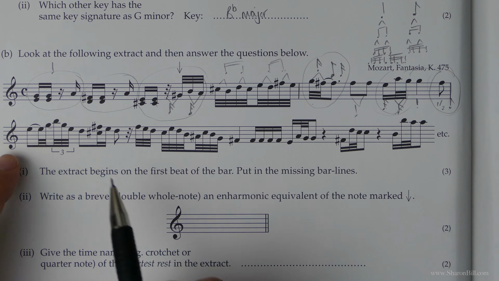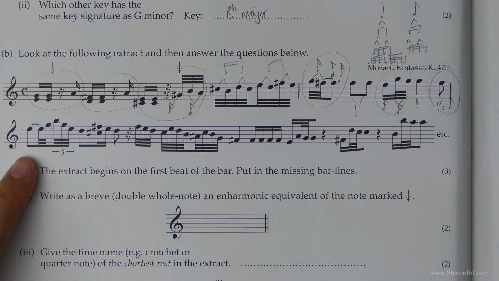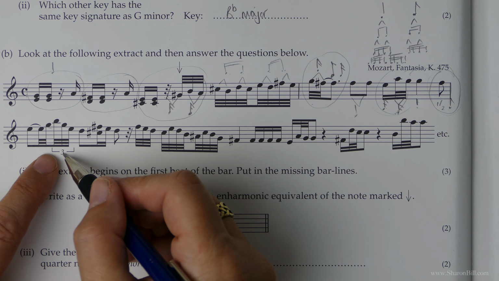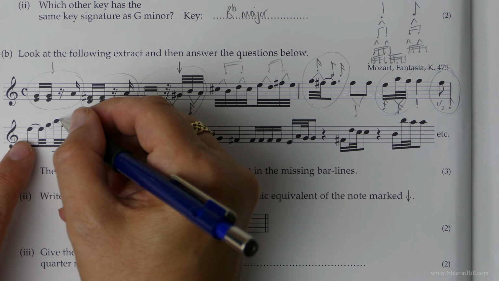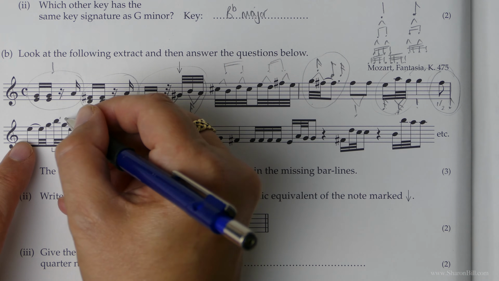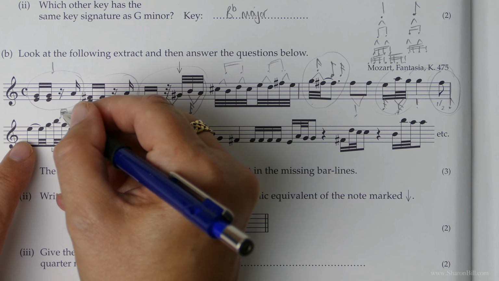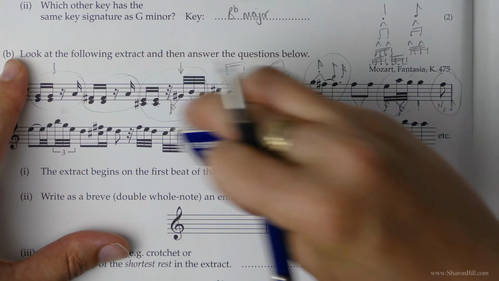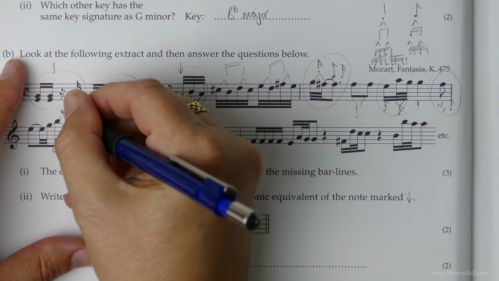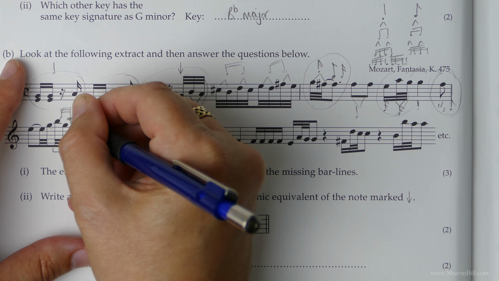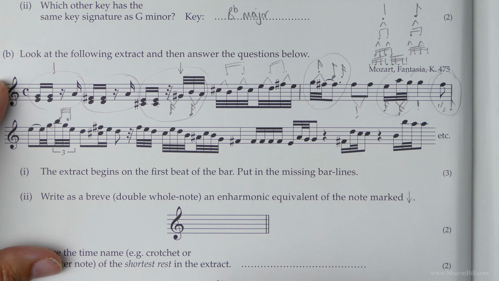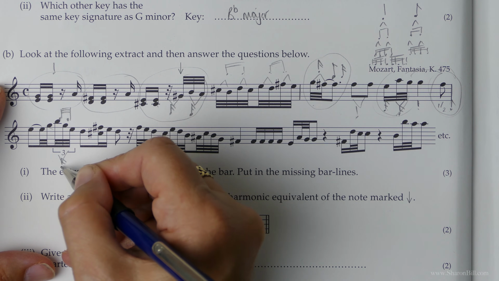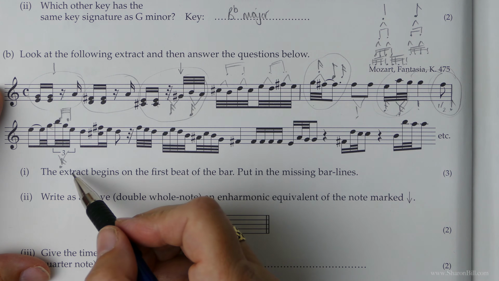Now this next line, it looks like it's going to be terribly complicated because of the triplet sign. However, remember it just means 3 in the time of 2. So we know that 3 in the time of 2 demi-semiquavers. And we know that 2 demi-semiquavers makes 1 semiquaver, which is a quarter of a beat.